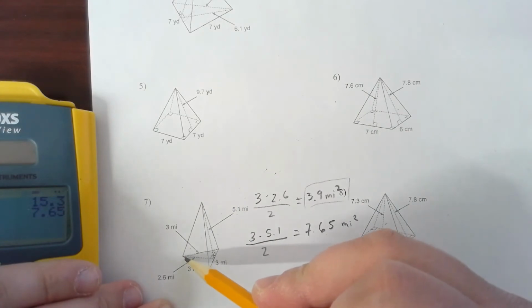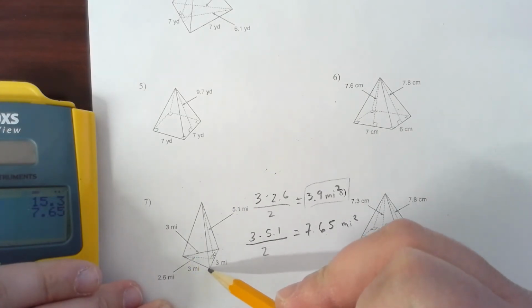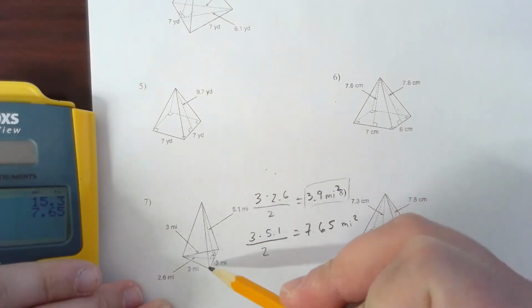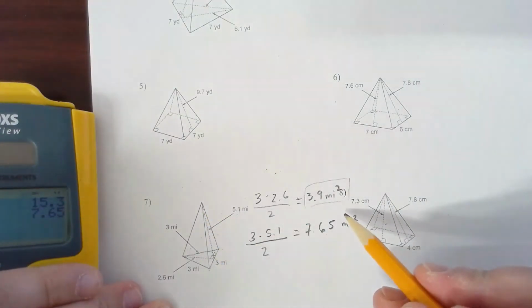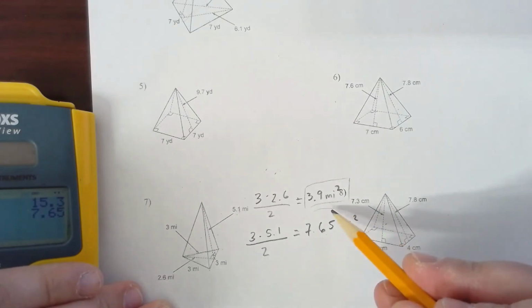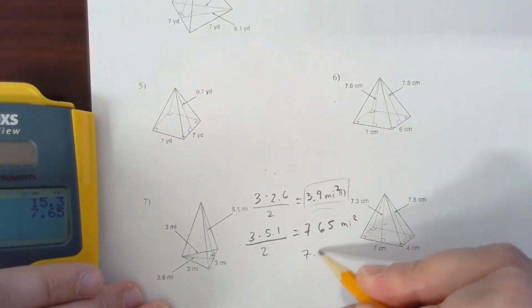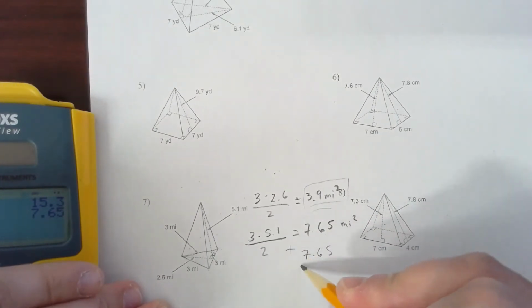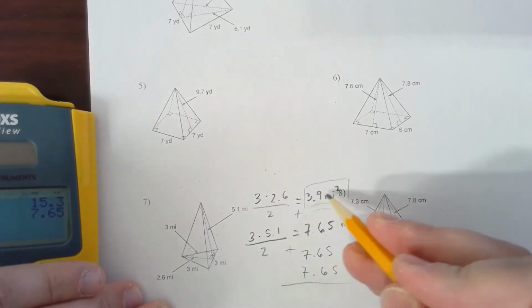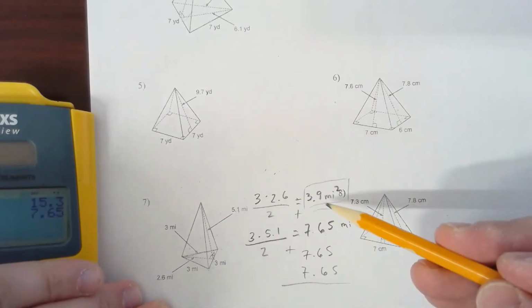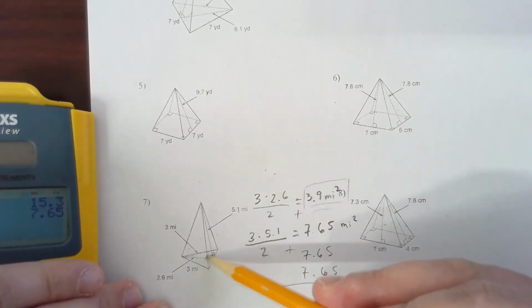Let's see. This one is also a 3 for a base, and the height is going to be the same as 5.1. And this one is also going to be a 3 with a height of 3.1. So I'm going to take this base for one of those triangles, and I could just add 7.65 plus another 7.65, and I'm going to add this 3.9 miles squared, because these are all the areas of each of the triangles, and there's 4 triangles up here.